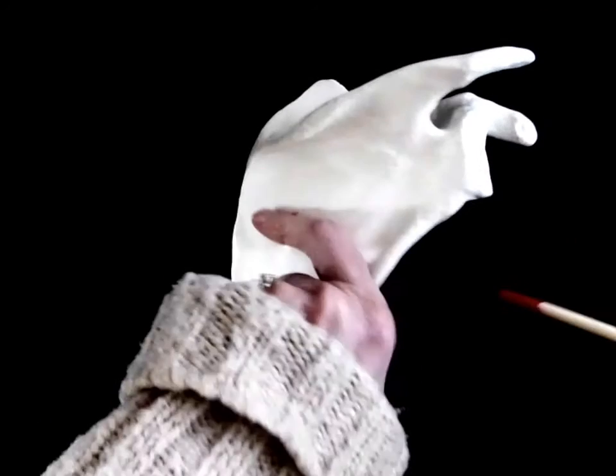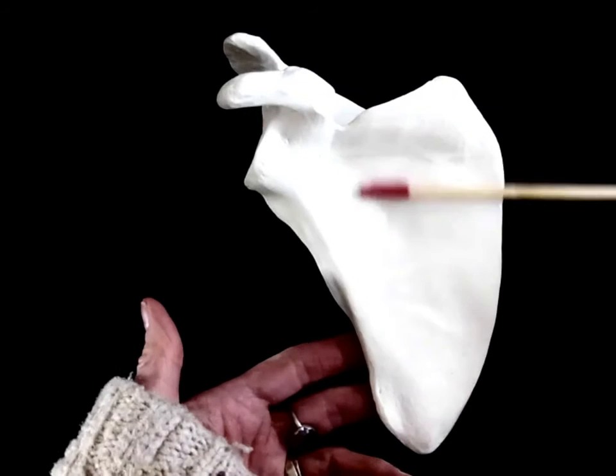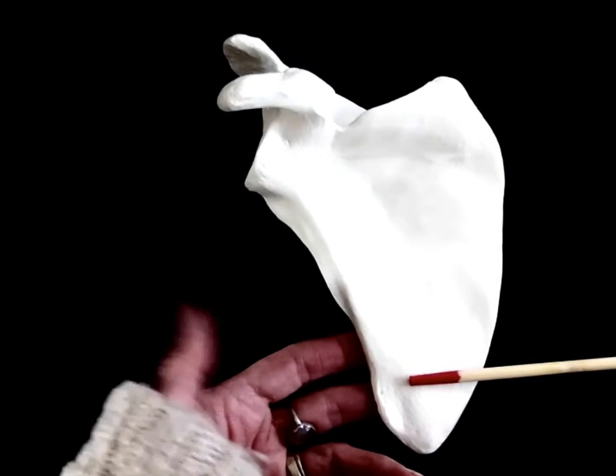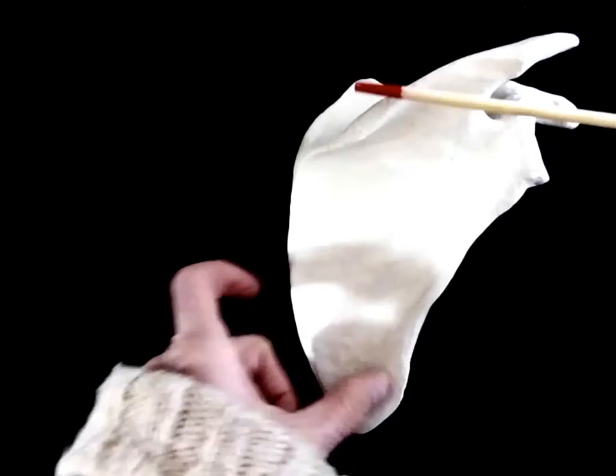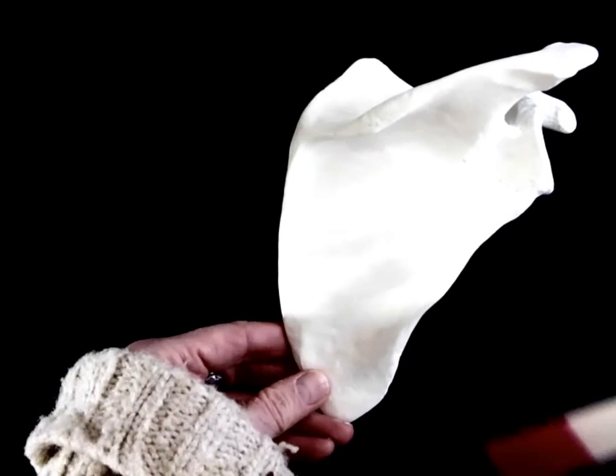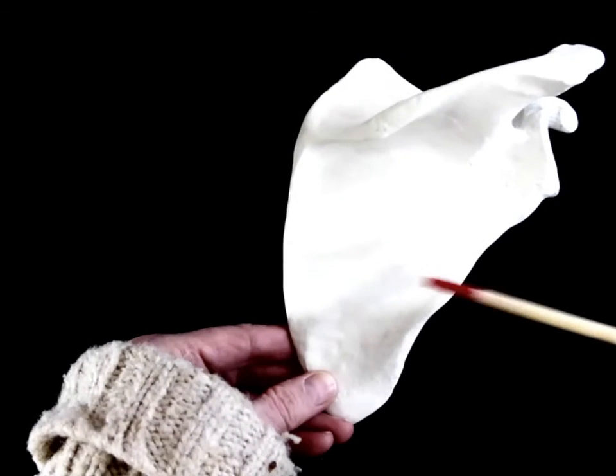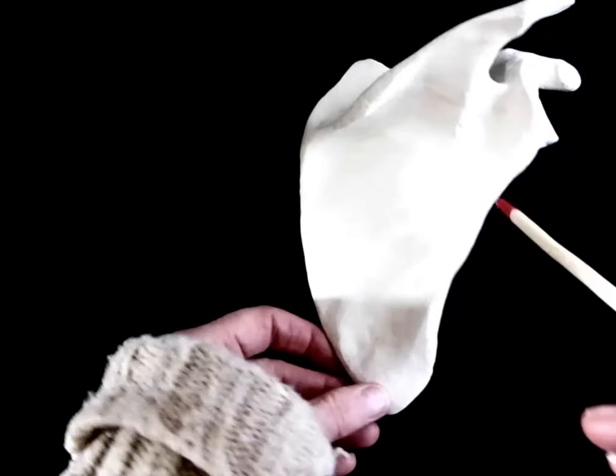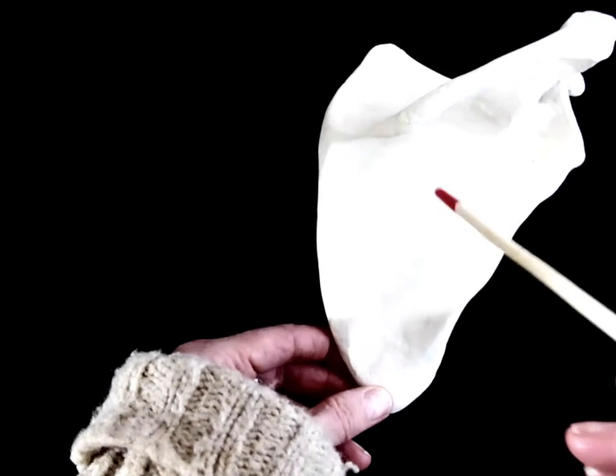processes. So the scapula has an anterior surface that lays up against the ribs, and then the posterior surface is the surface that you can feel when you touch your back. So once you get yourself orientated, this is a right scapula.